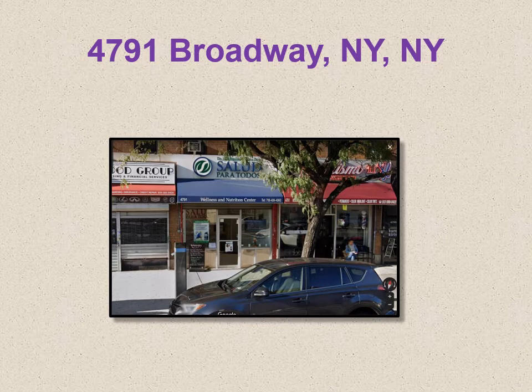So I'm going to use as an example something from my background, which is 4791 Broadway in New York City. This is what a Google map looks like today. You can see 4791 is a wellness and nutrition center, and to the right is a barber shop. Why do I have some sort of relationship with that?